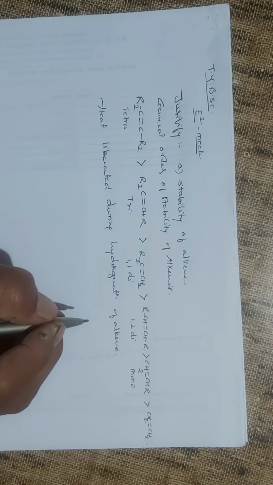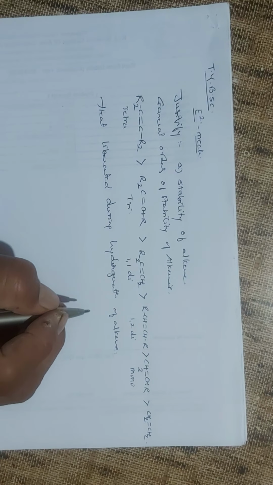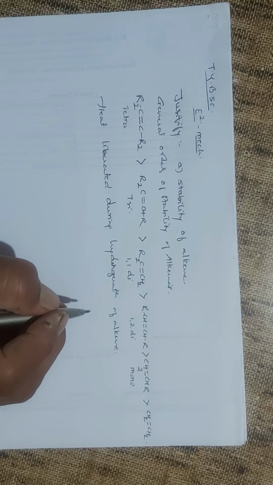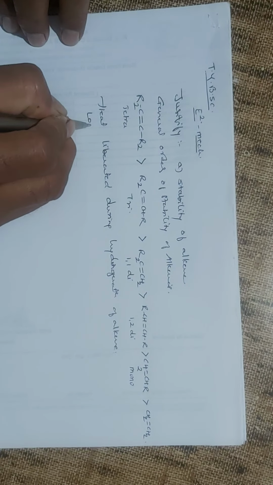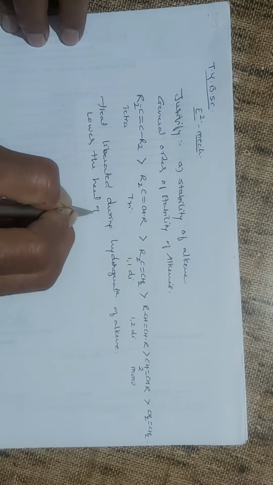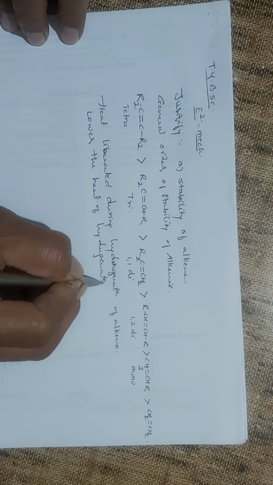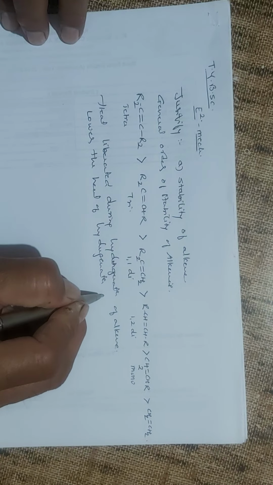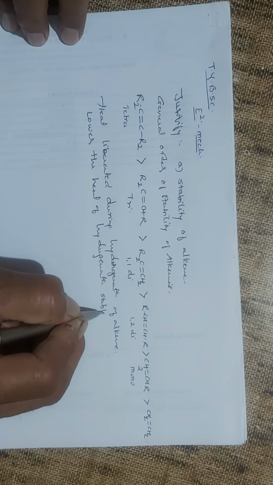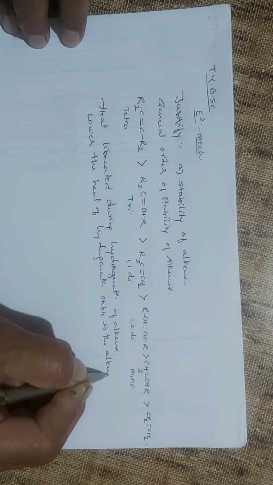So when you carry out the hydrogenation of the compound containing carbon-carbon double bond, that is alkene, lower the heat of hydrogenation, more stable is the alkene. So the alkene obtains stability.